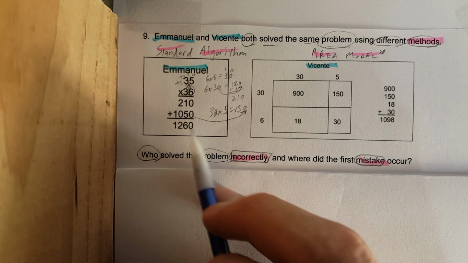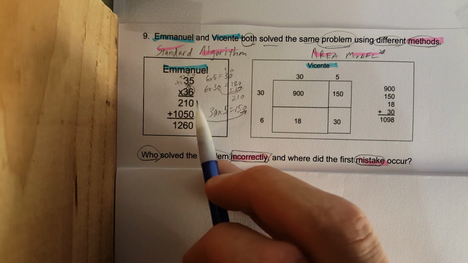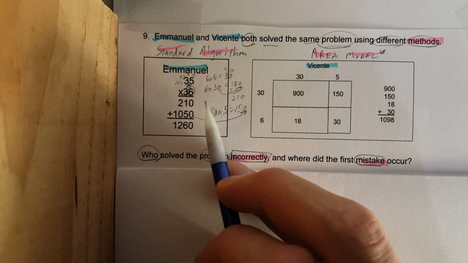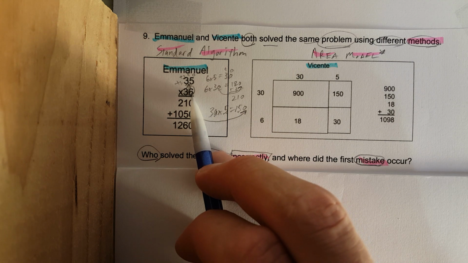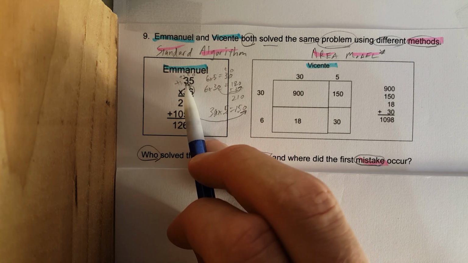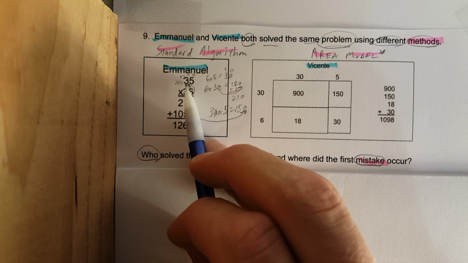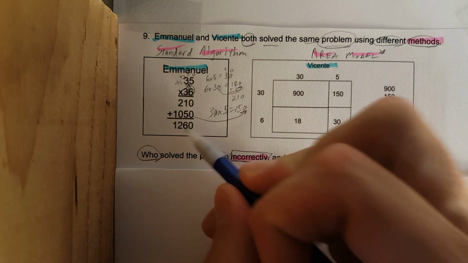And again, if you haven't done a lot of standard algorithm, you can do it much faster, and there's more tricks. But for some students who've seen this for the first time, just keep in mind these are 1s and 10s. When you're multiplying 3 and 3, those are 3 tens and 3 tens. So this works.